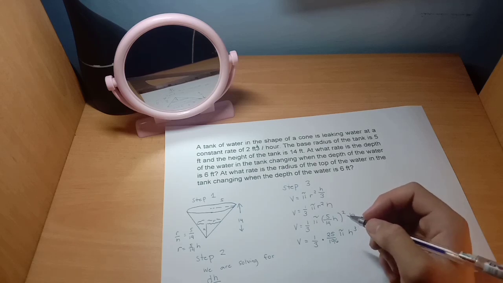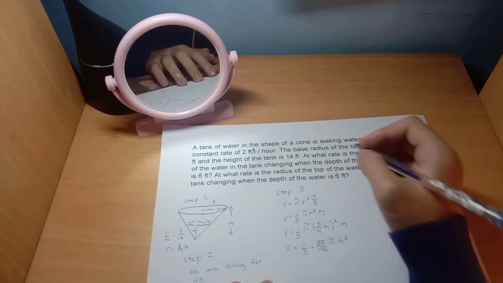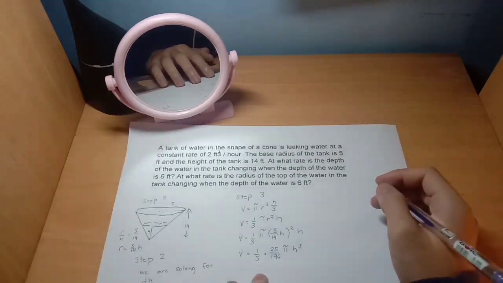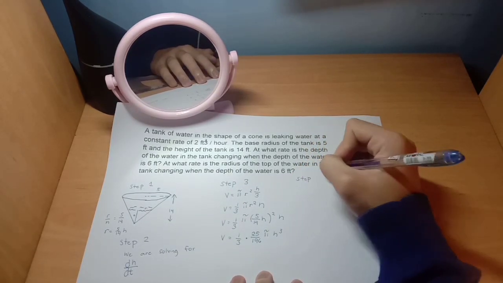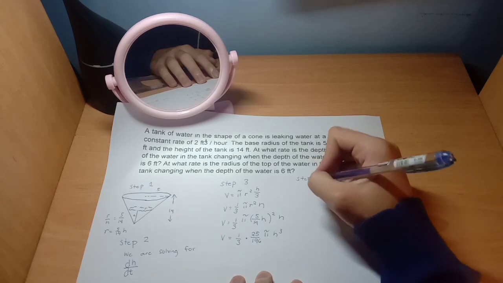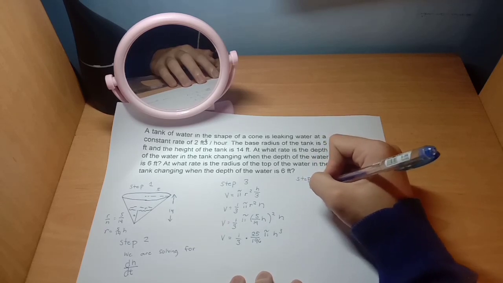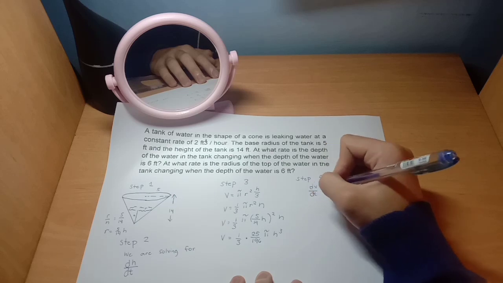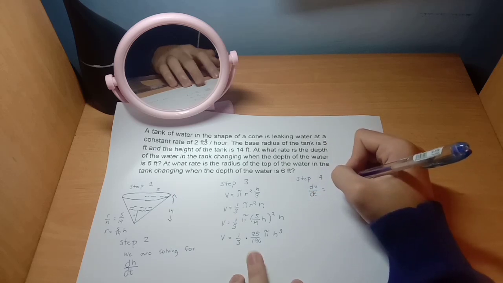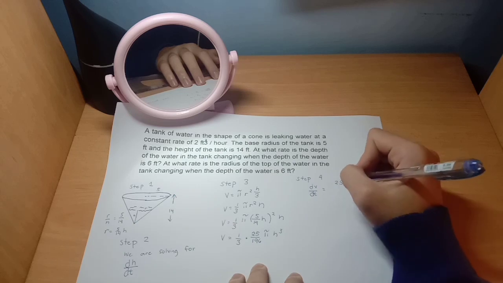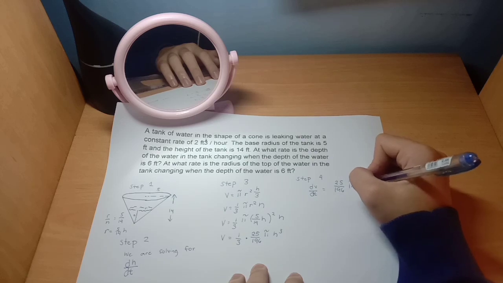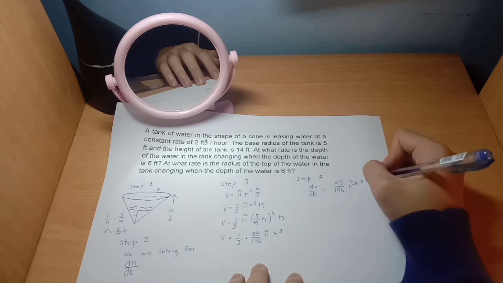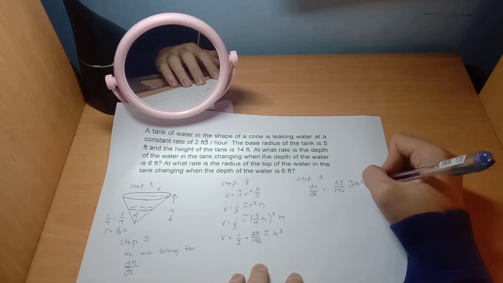to time. And step 4 will be dV over dt is equal to 25/196 pi h squared times dh over dt.